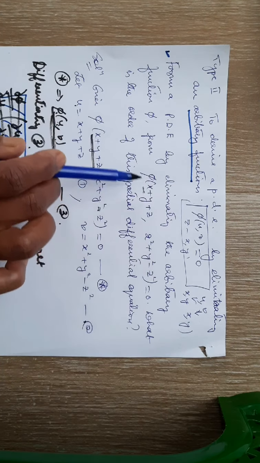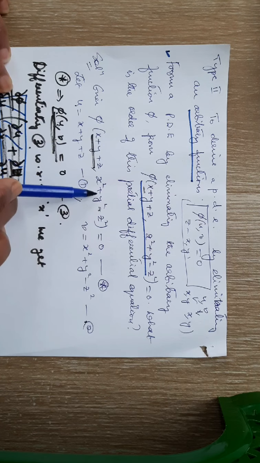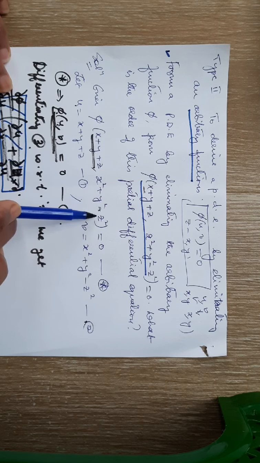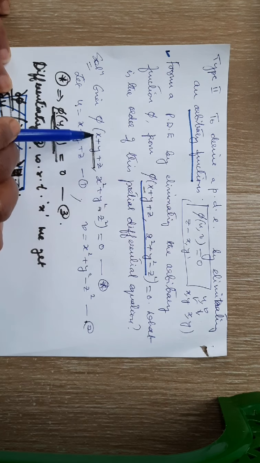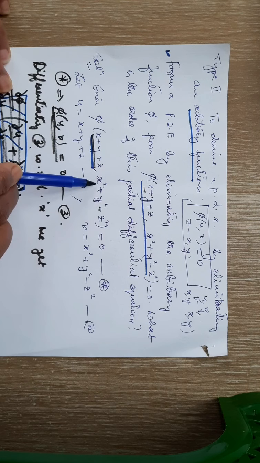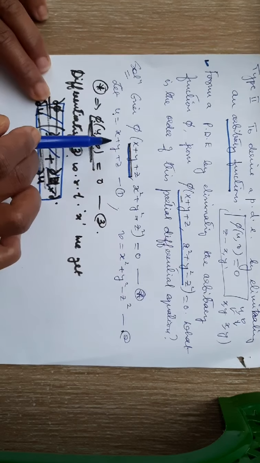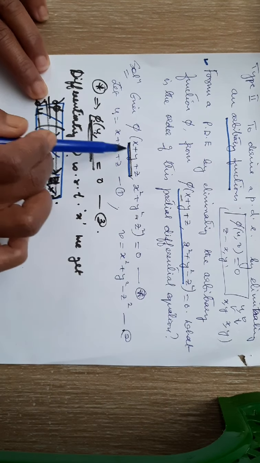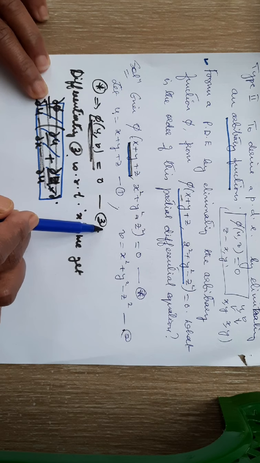So form a partial differential equation of this function: phi of (x plus y plus z, x square plus y square minus z square) is equal to 0. So let us take u to be x plus y plus z, and v is equal to x square plus y square minus z square. Now this equation star becomes what? It will be phi of u, v is equal to 0. We name it as equation 3.